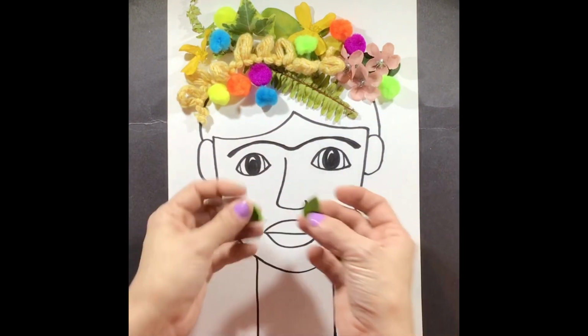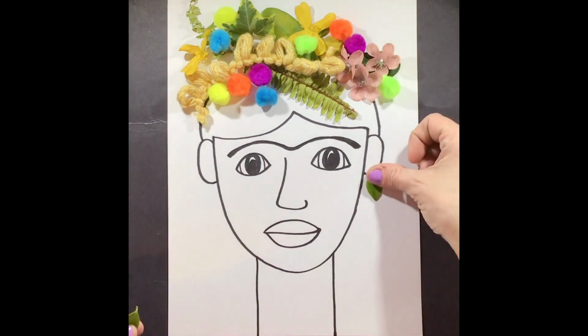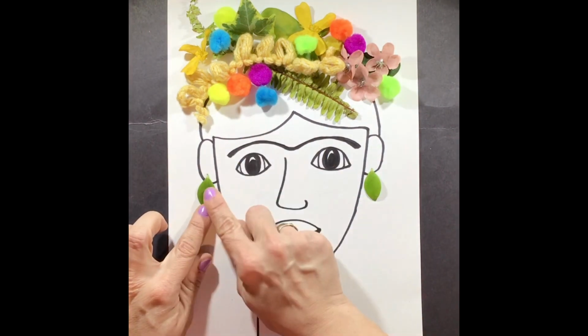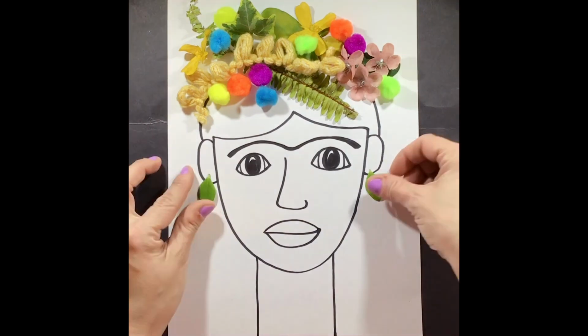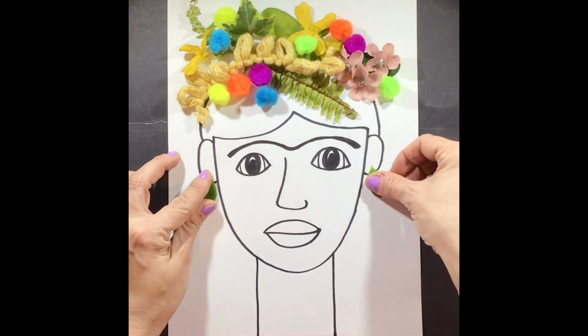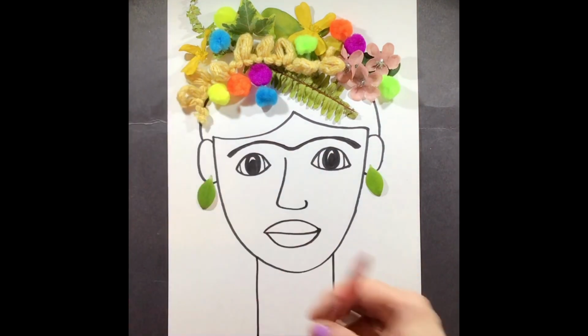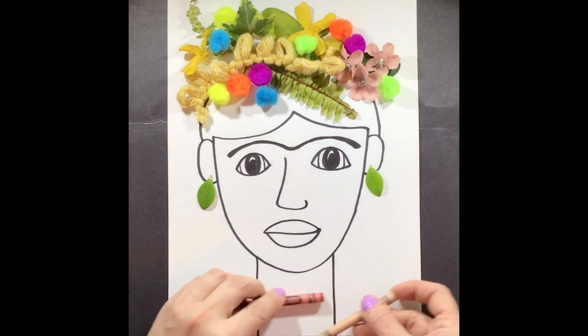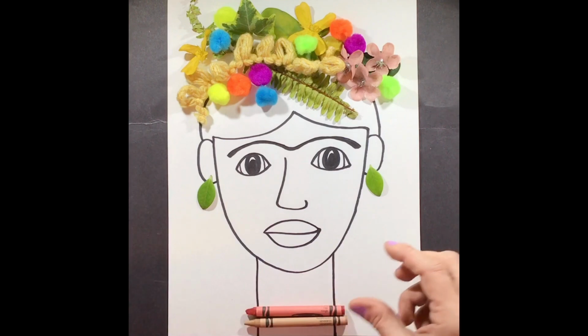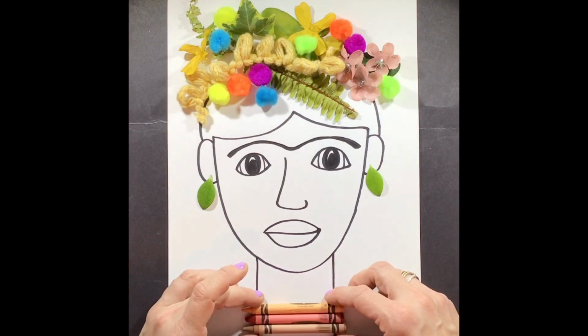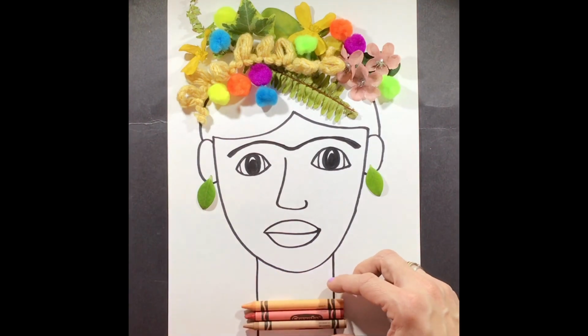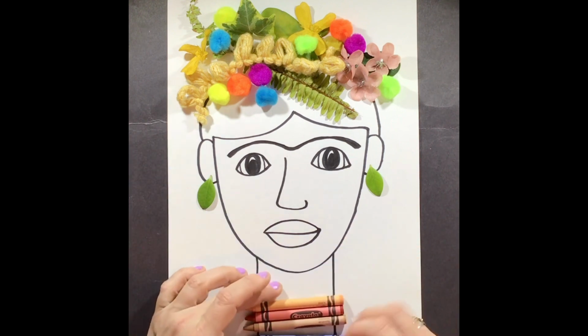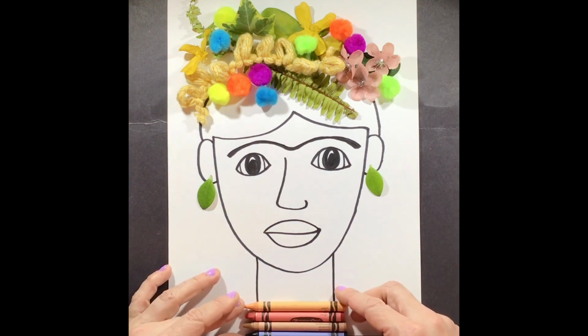I saved these last two little leaves because I'm going to set them down as if these are her earrings. And I think I'm even going to use some of these crayons that I have here, just because I think it might be fun to make it look like this could possibly be the top part of the collar to her shirt.